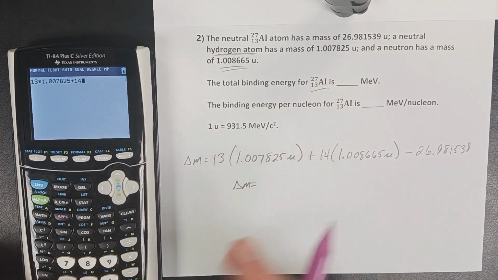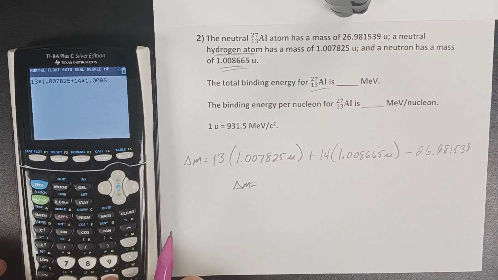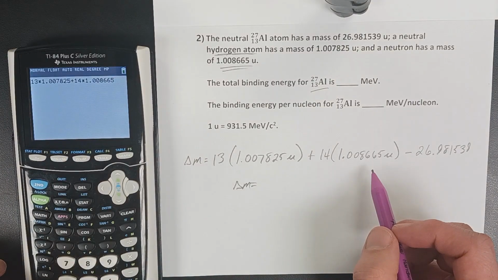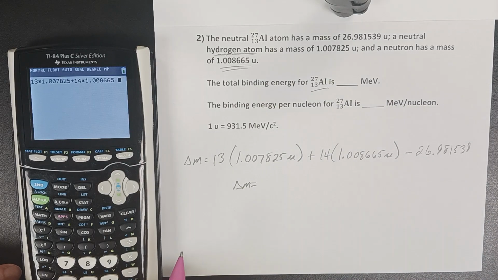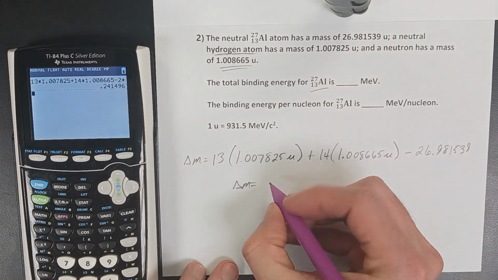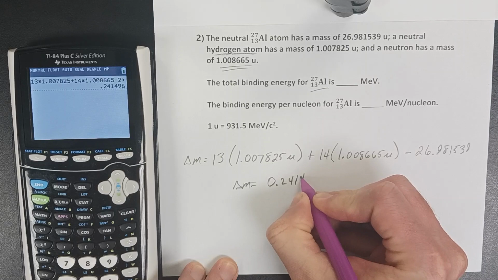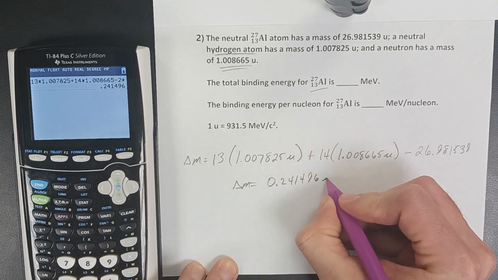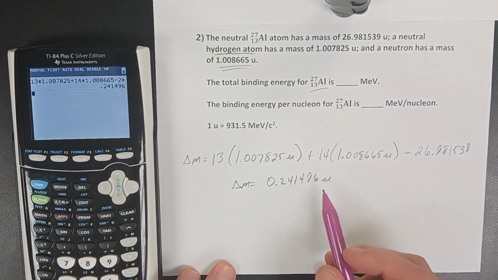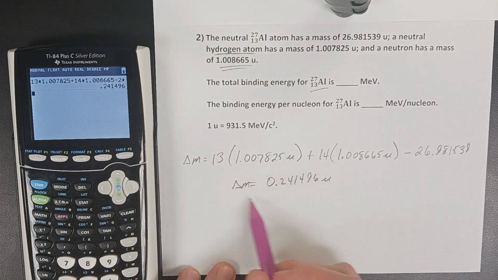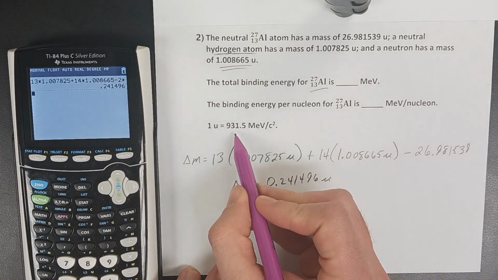Plus the 14 times the mass of the neutron, and then minus the stable atom itself. That's a difference of 0.241496 u.